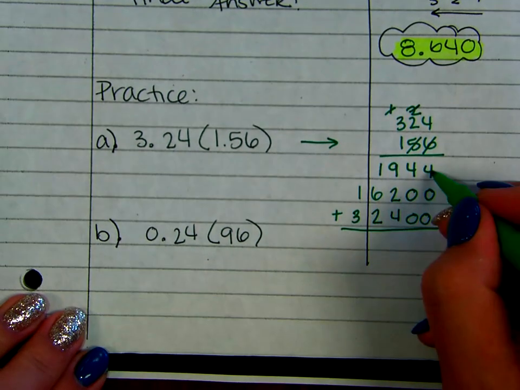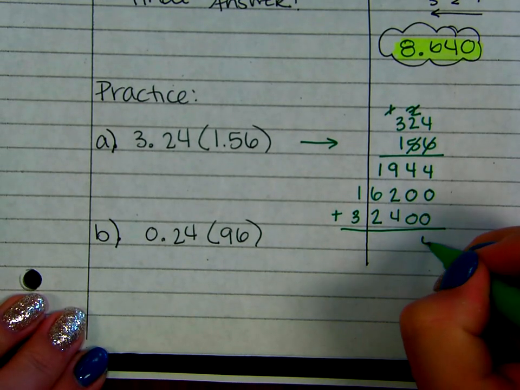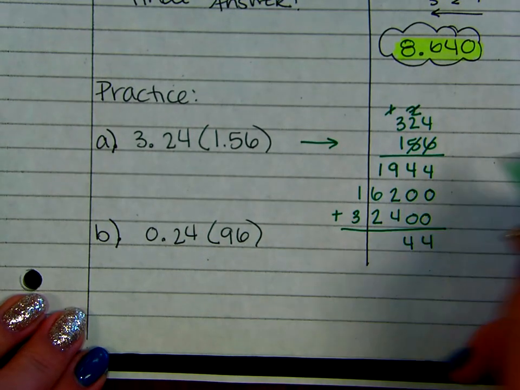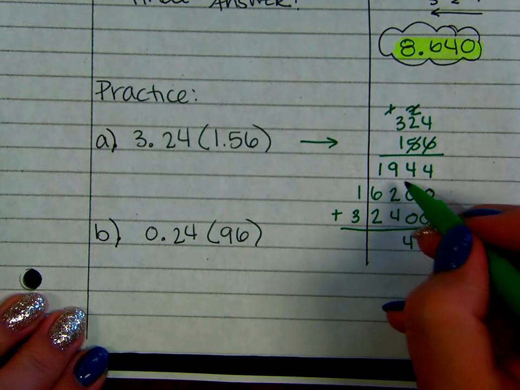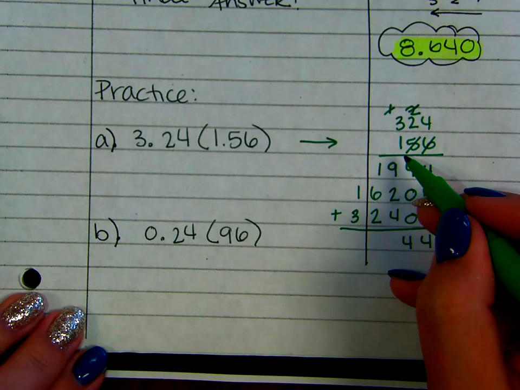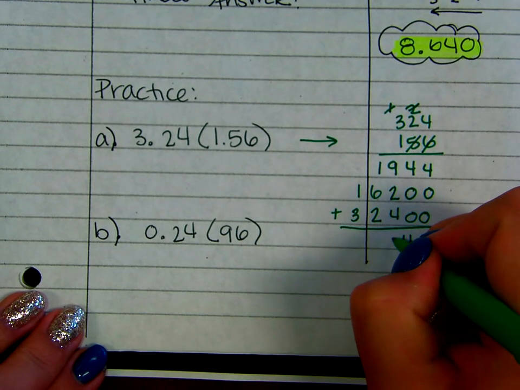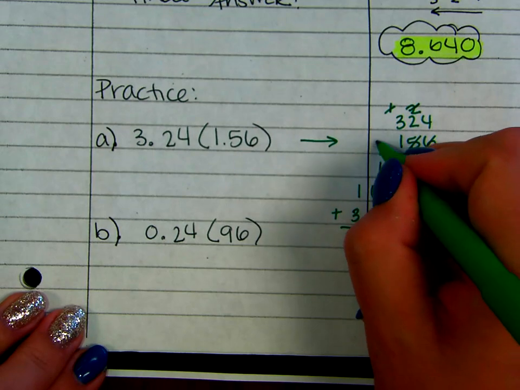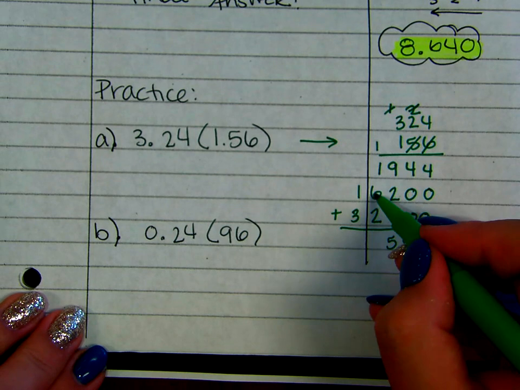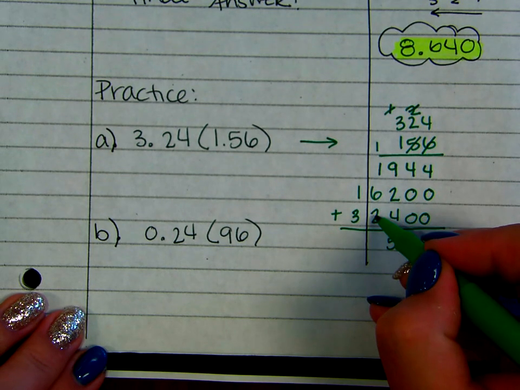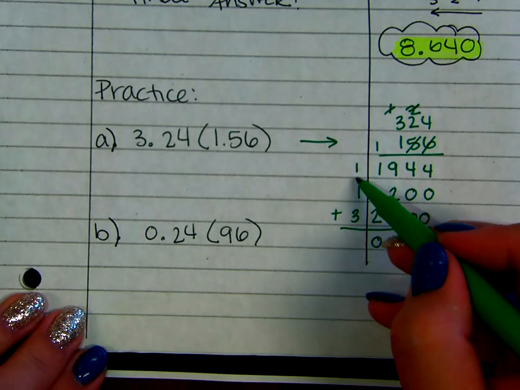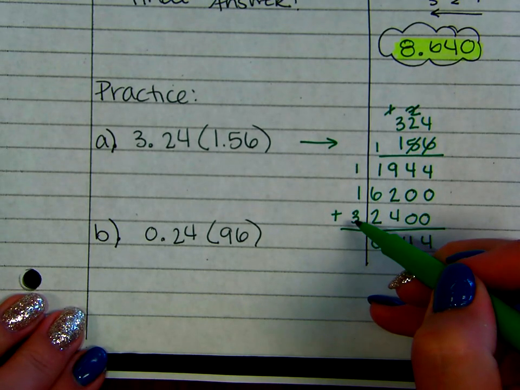So I'm going to go 4 plus 0 plus 0. It's going to give me 4. 4 plus 0, that's going to give me 4. 9 and 2 and 4. So 9 and 2 make 11, plus 4 is going to make 15. So I'm going to bring down the 5. I'm going to carry the 1. So now I have 1 plus 1, which is 2, plus 6, which is 8, plus 2, which is 10. So I'm going to bring down the 0, carry the 1. I'm going to go 1 plus 1, which is 2, plus 3, which is 5.